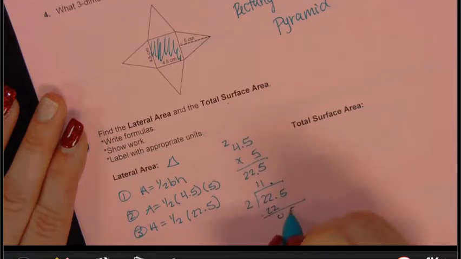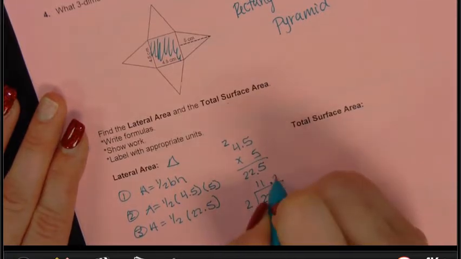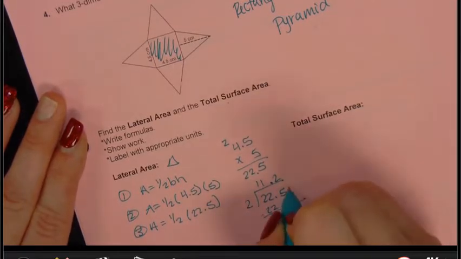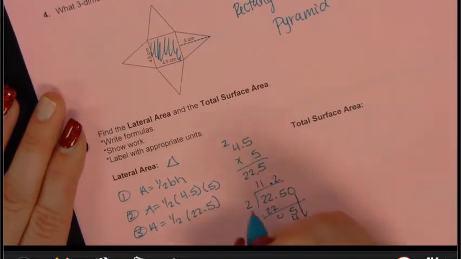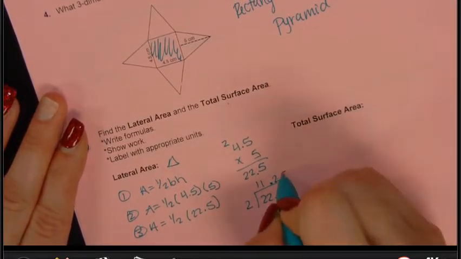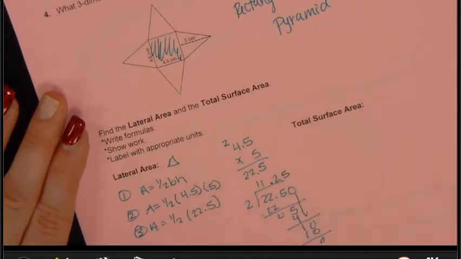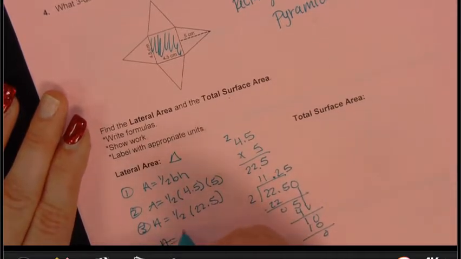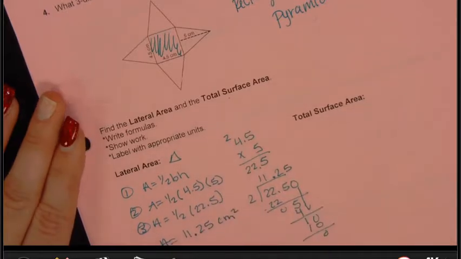You guys can do it all in one fell swoop. 2 can go into 5 2 times, with 1 left over. Well, my goal here is to get to 0, and 2 can go into 10, so I add a 0, bring it down. 2 can go into 10 5 times, with nothing left over. So area is equal to 11.25 centimeters squared.